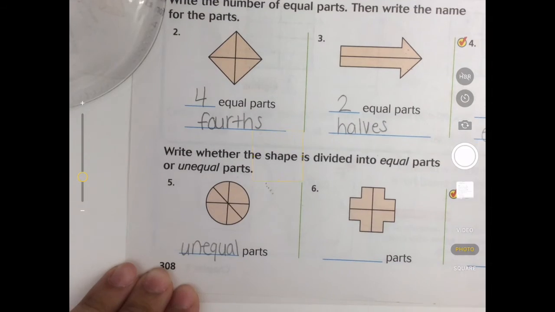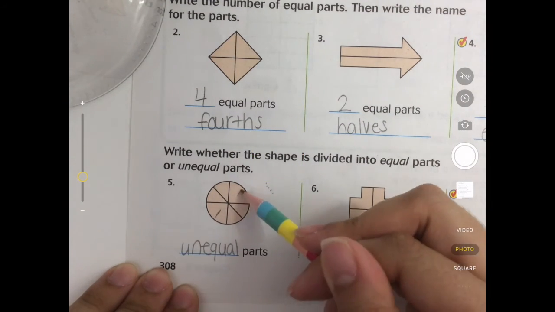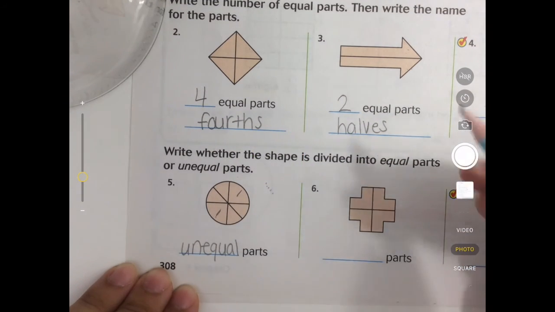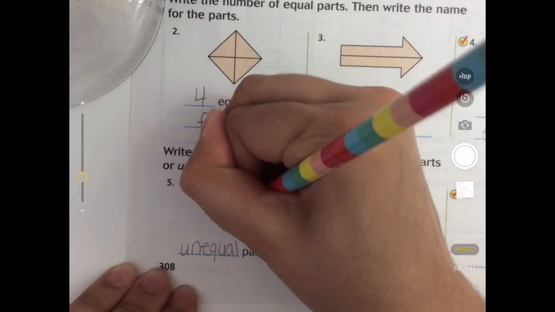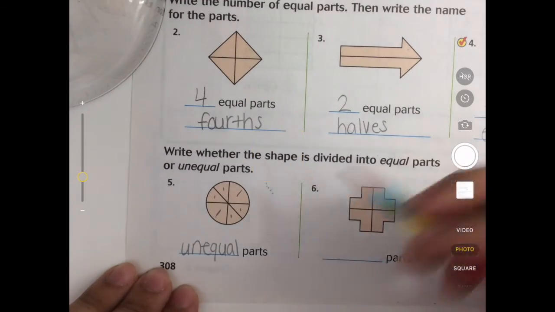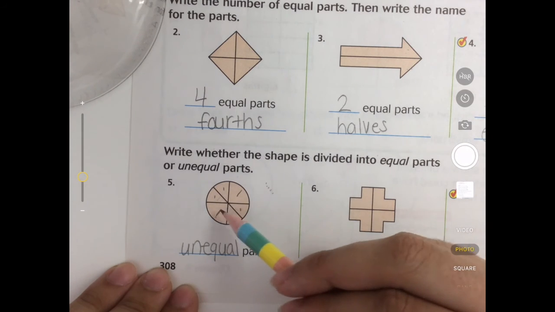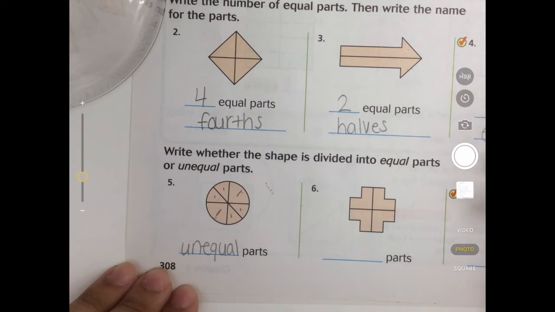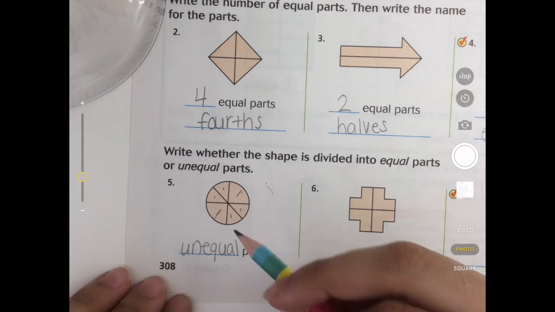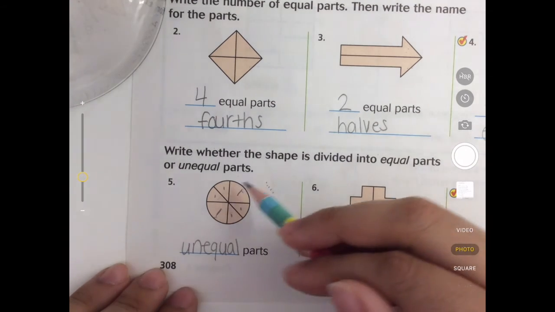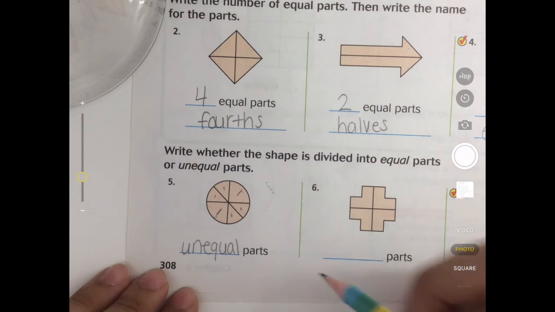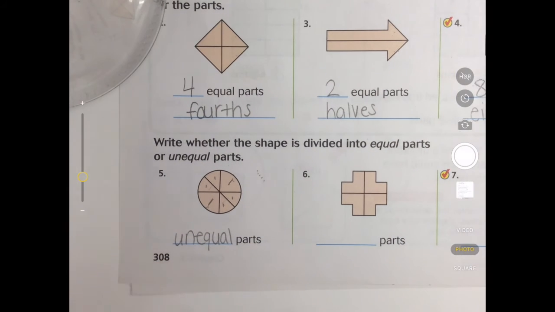unequal parts because this shape and this shape are exactly the same size, but these 4 are also exactly the same size, but they're different from each other. So these 4 are different from these 2. So that's why they are unequal. They try to trick you with this one. All the pieces have to be exactly the same for it to be considered equal.